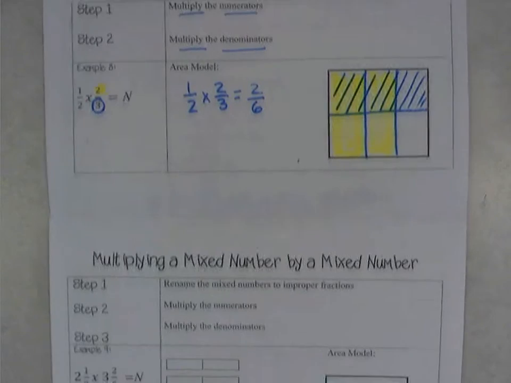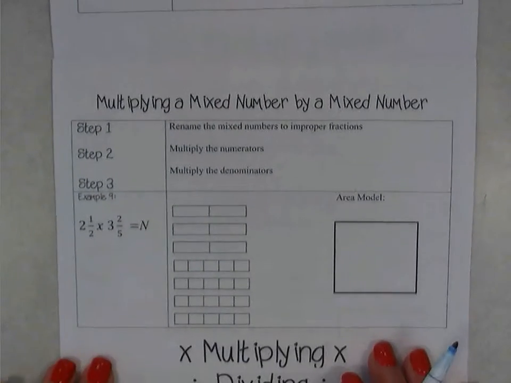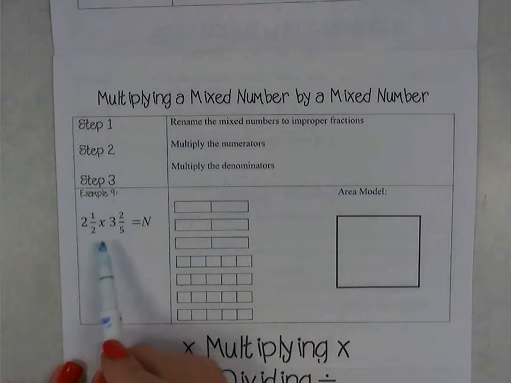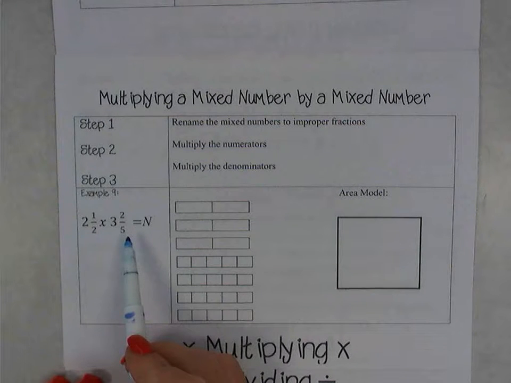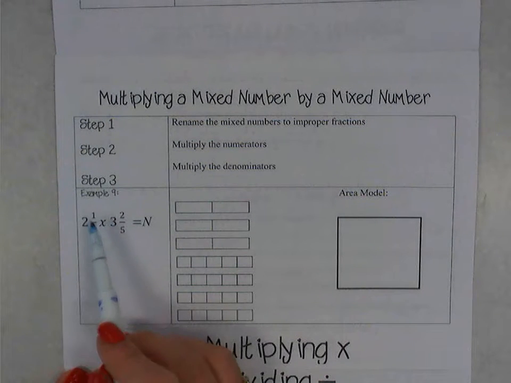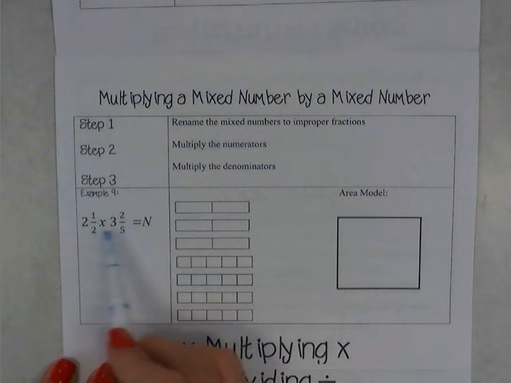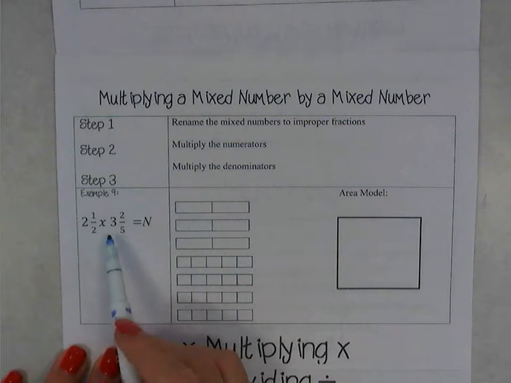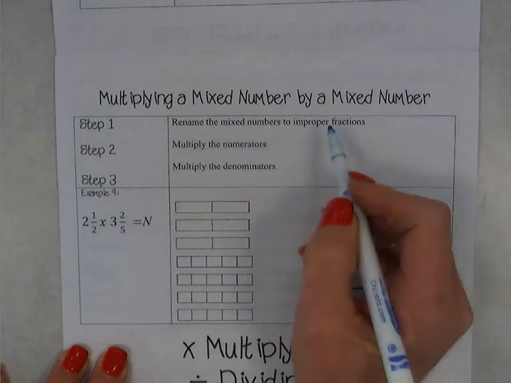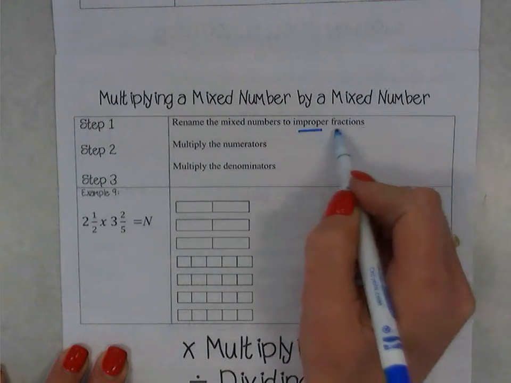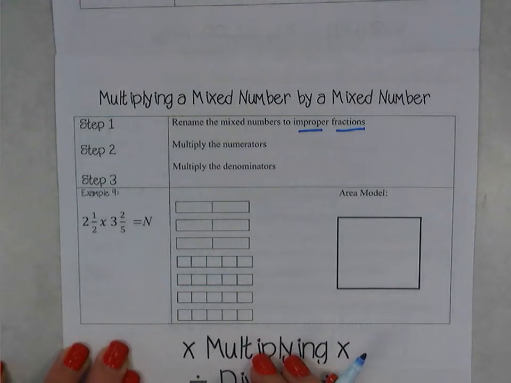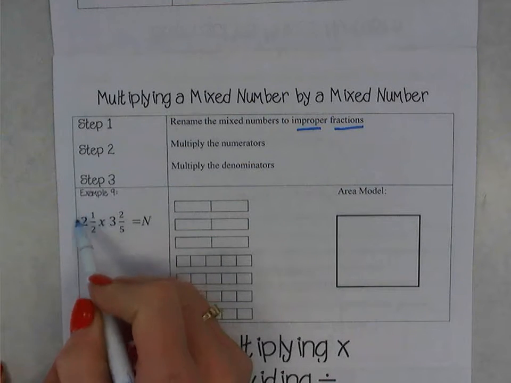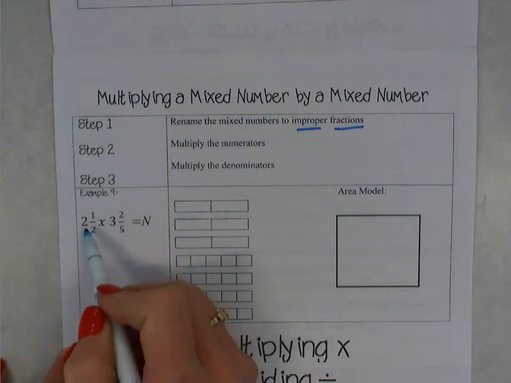So let's take a minute here to think about that. We're going to look at multiplying a mixed number by a mixed number. So now what do we do here if some of our numbers aren't in the numerator? The first thing that we're going to have to do is rename those mixed numbers into improper fractions. So how do I take 2.5 and make that into an improper fraction?